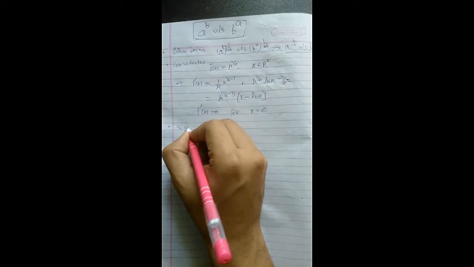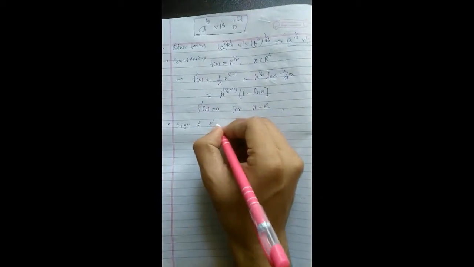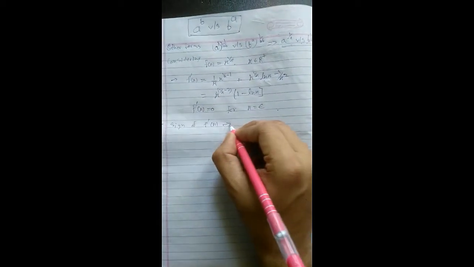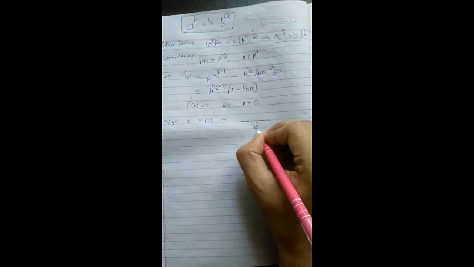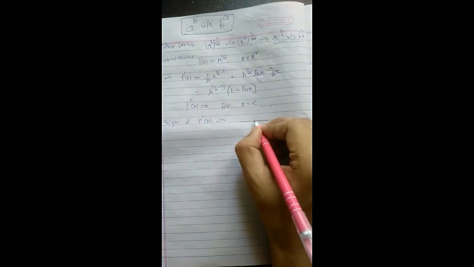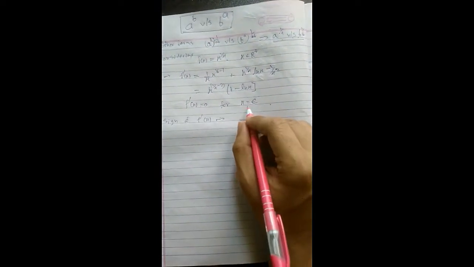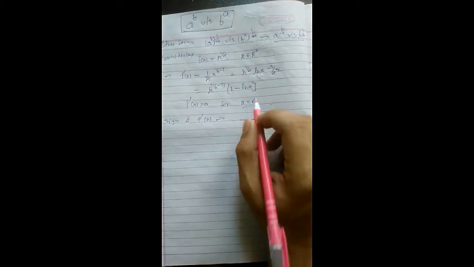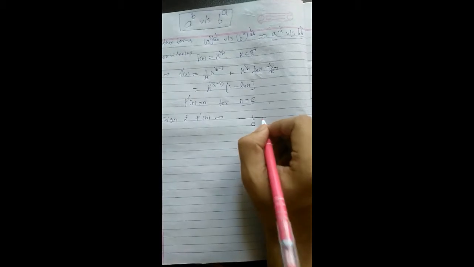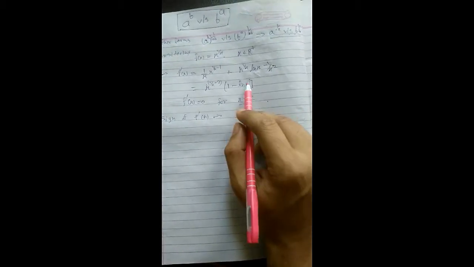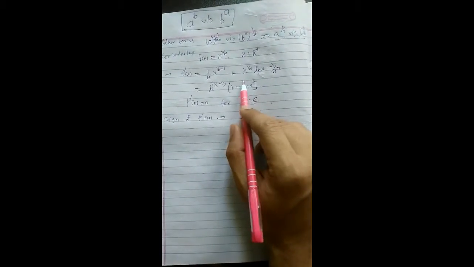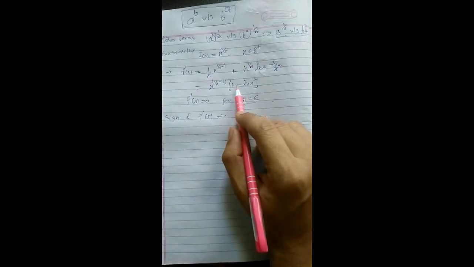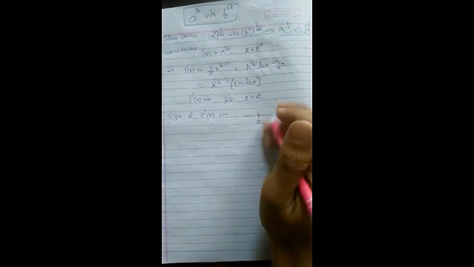Now the sign of f dash x. If we consider the function, it will have either maxima at e or minima at e. So if we go ahead of e, the sign will be more than 1, so ln x is greater than 1, and the whole value will be negative.